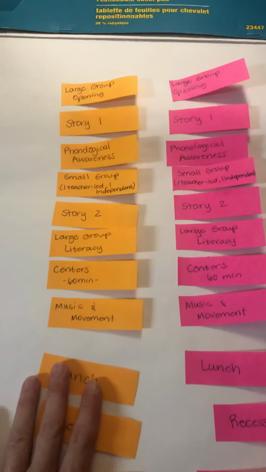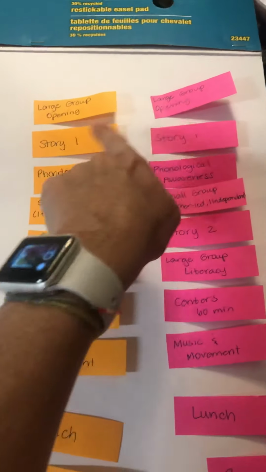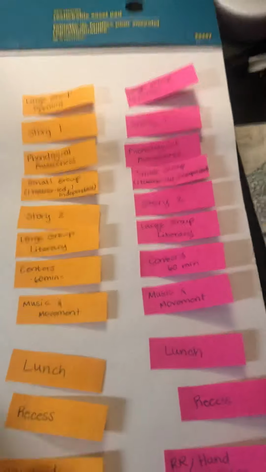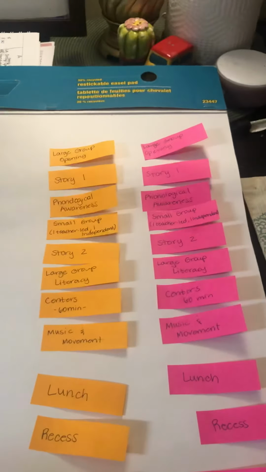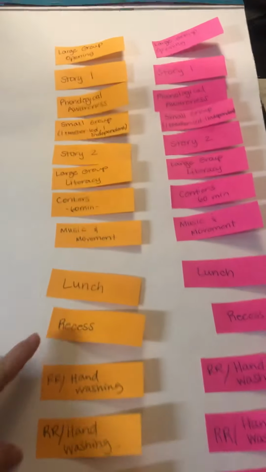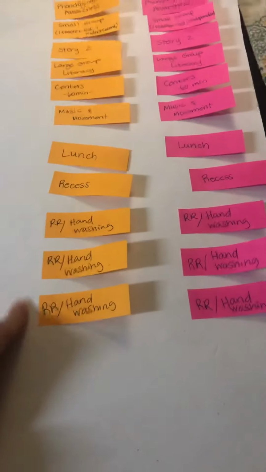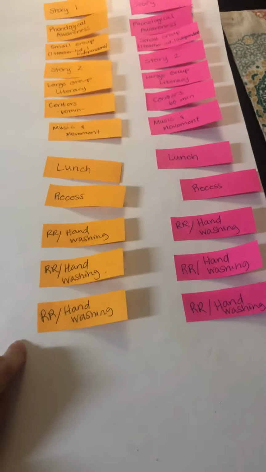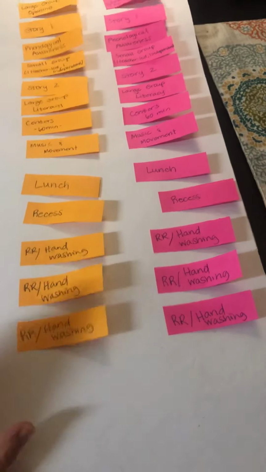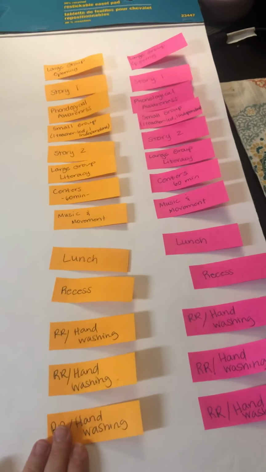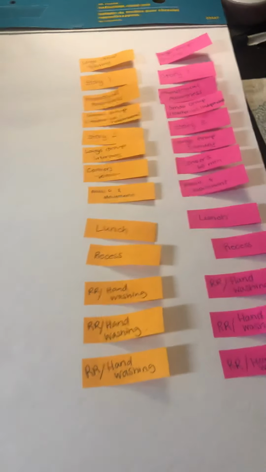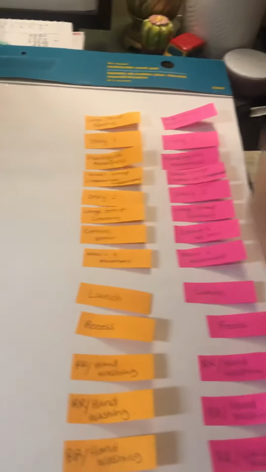They all have the same components every day. Everybody has to do the same things every day. So I'm going to use the sticky notes to help me schedule my times. I've also included things like lunch, recess, and 3 opportunities for restroom and hand washing. You may need more, you may need less, but I've just gone ahead and included them as part of my day.